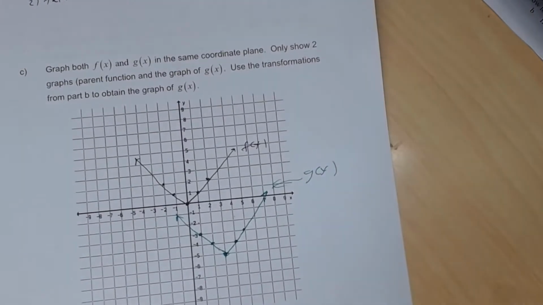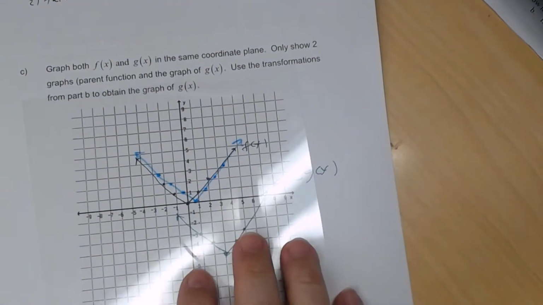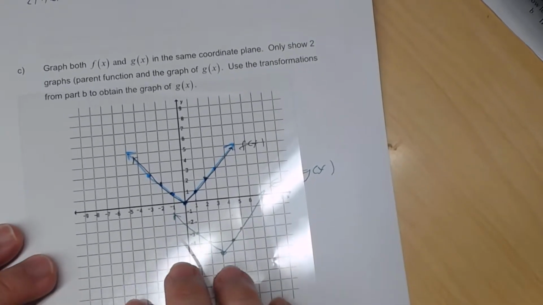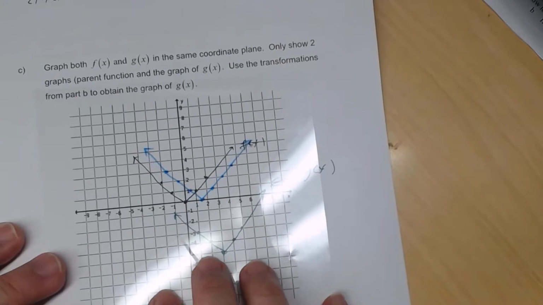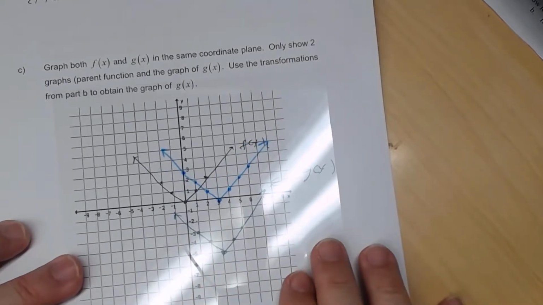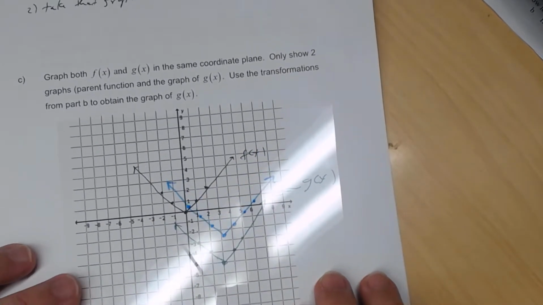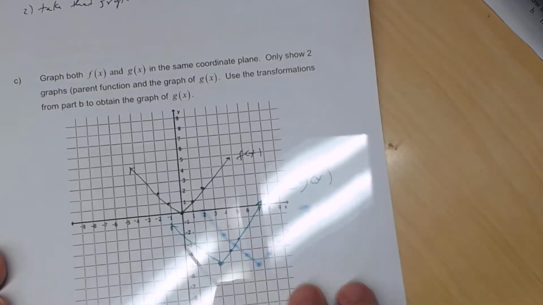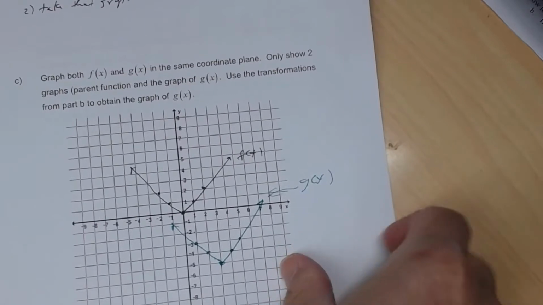Okay, so let's see if it's correct. So let's think about our transparency. I take this and I move it 3 units to the right, and then down 5. And so there's the graph. Okay. All right, number 2.